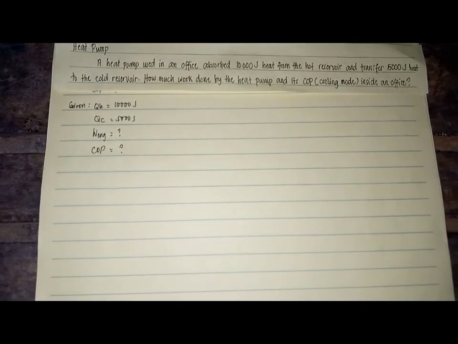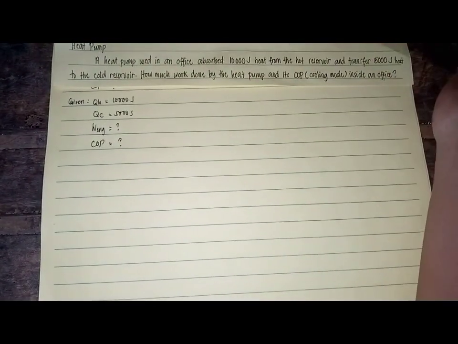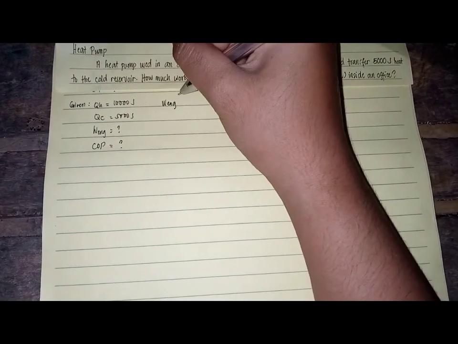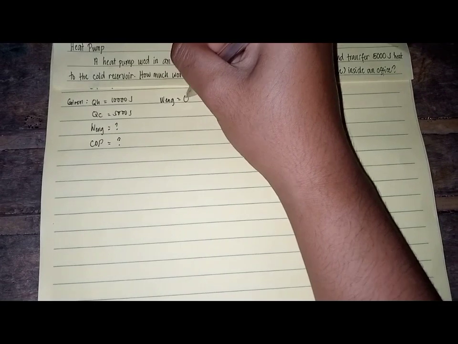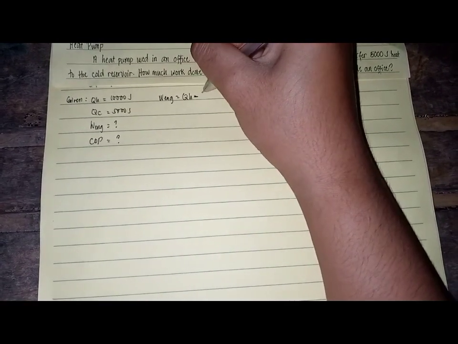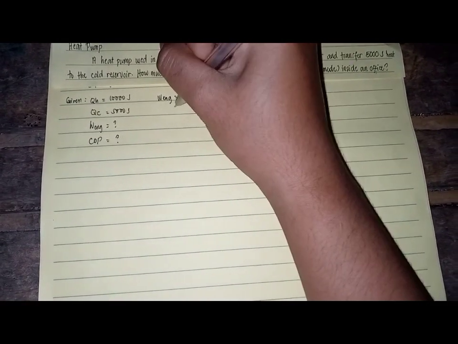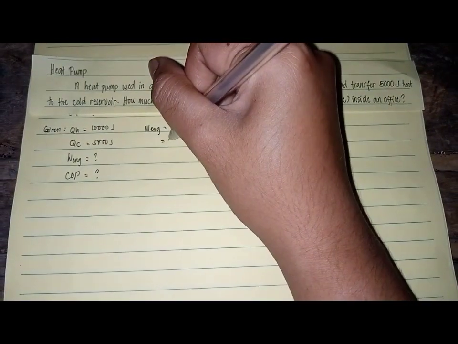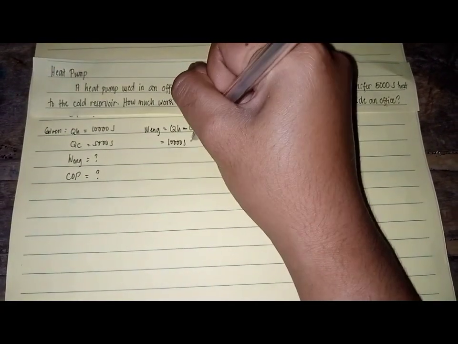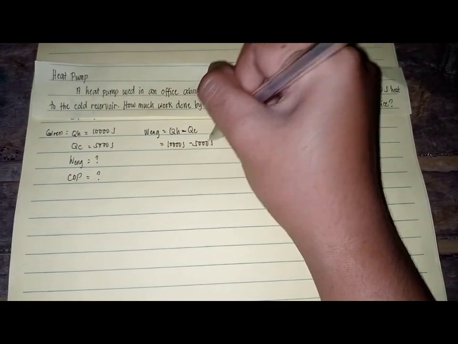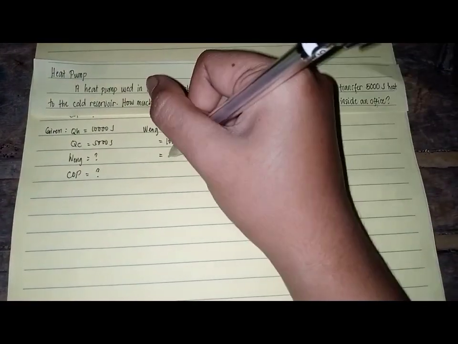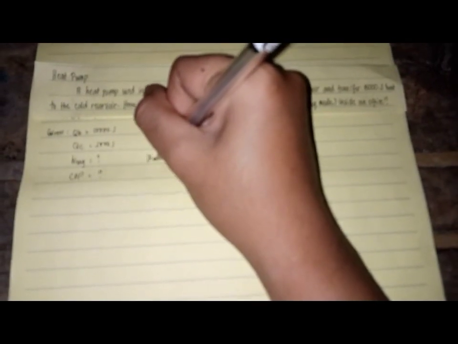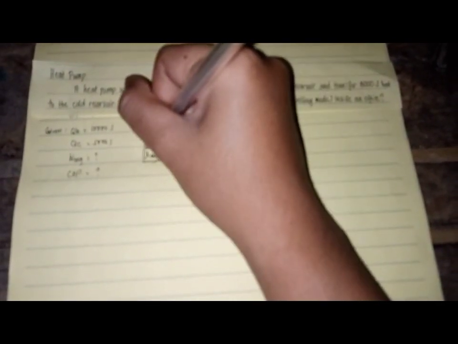First, we will solve the work done by the heat pump using this equation, same with the problem number 1. So work done by the heat pump equals QH minus QC. So let's substitute the given. QH is 10,000 joules minus 5,000 joules is equal to 5,000 joules. So the work done by the heat pump is 5,000 joules.